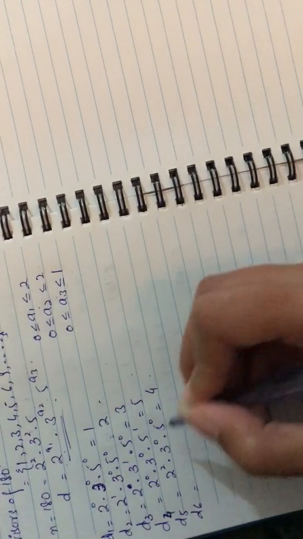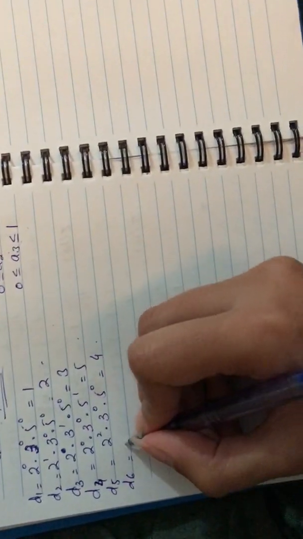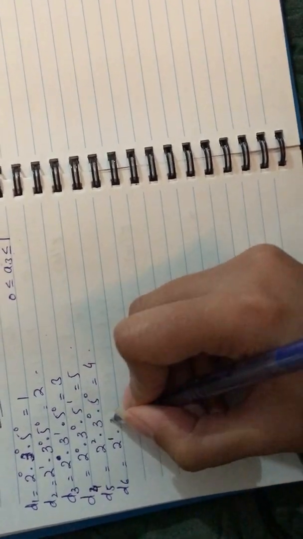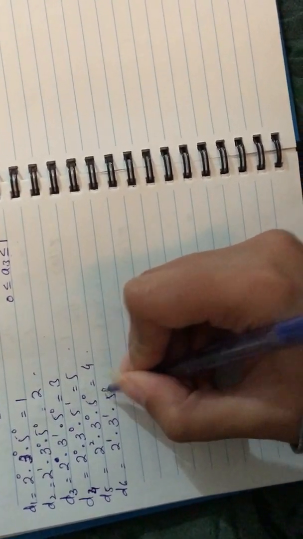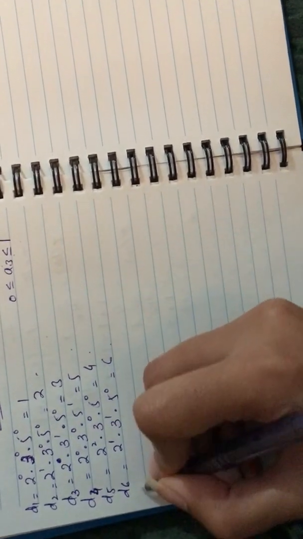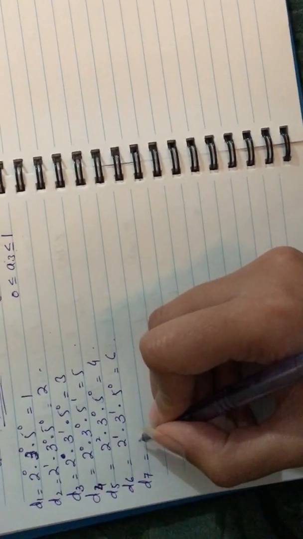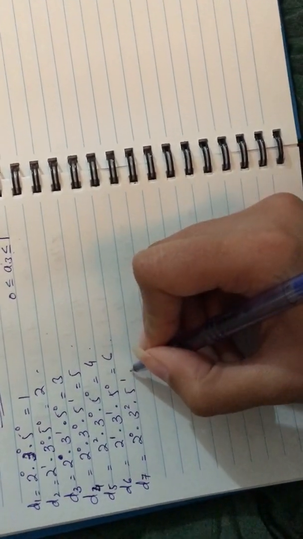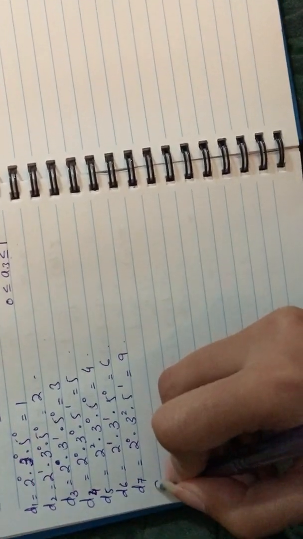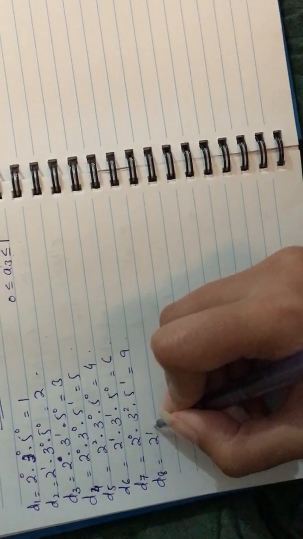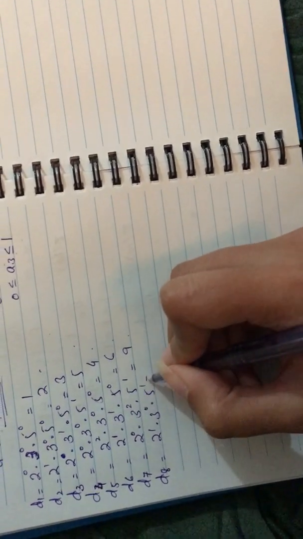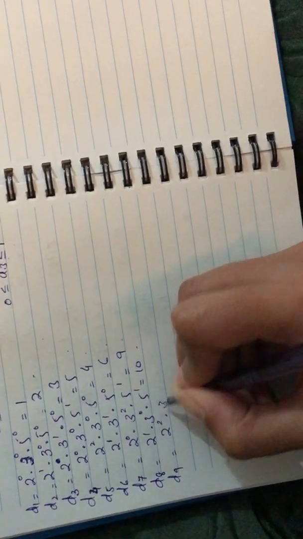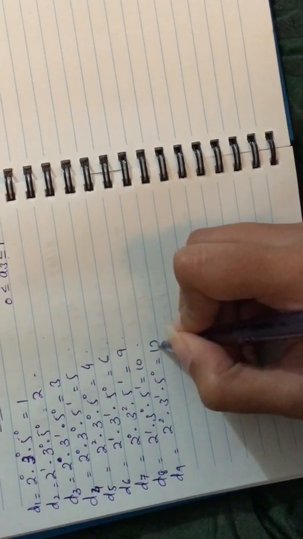Then D6: 2 power 1, 3 power 1 and 5 power 0, that is 6. Then D7: 2 power 0, 3 power 2, 5 power 0, that is 9. Then D8: 2 power 1, 3 power 0, 5 power 1, that is 10. Other is 2 power 2, 3 power 1, 5 power 0, that is 12.